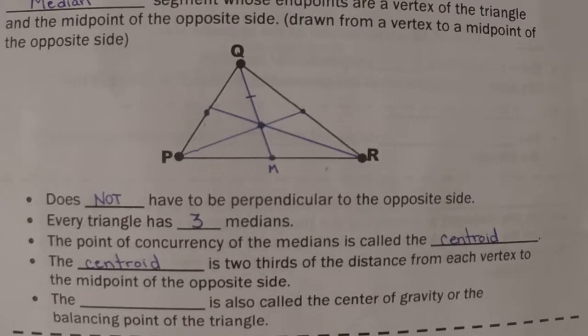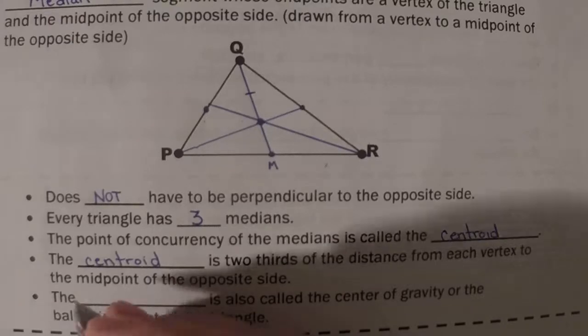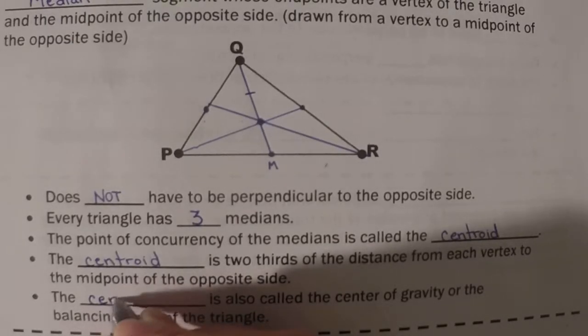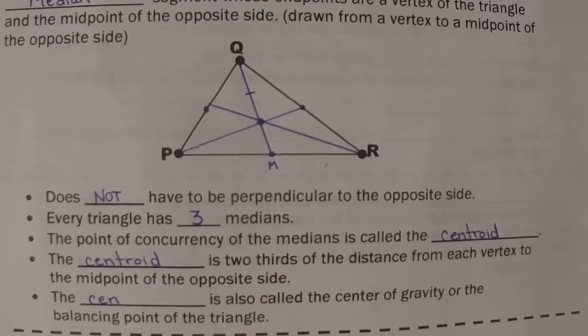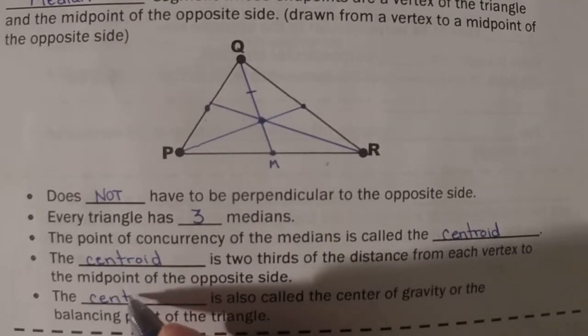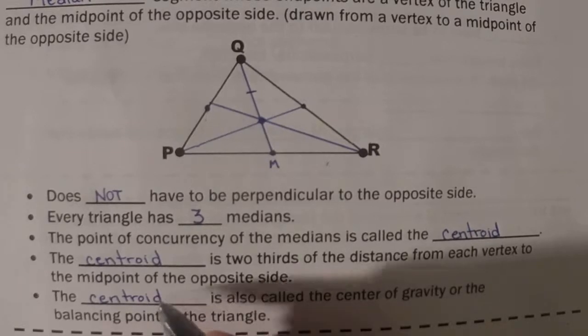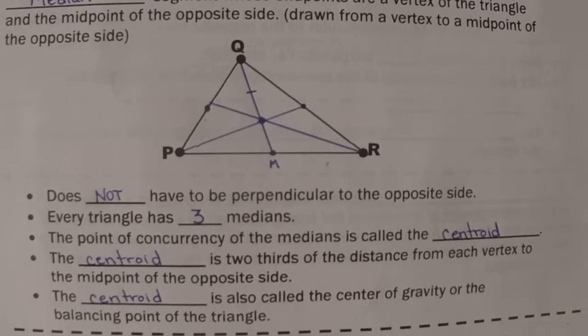And then the last thing that you need to know about the centroid is that it is the center of gravity. So if I were to take that triangle and spin it or try to balance it, the centroid is the spot where I could get that triangle to balance. Okay, so the centroid is the center of gravity. And again, that is the point of concurrency for the medians. All right.